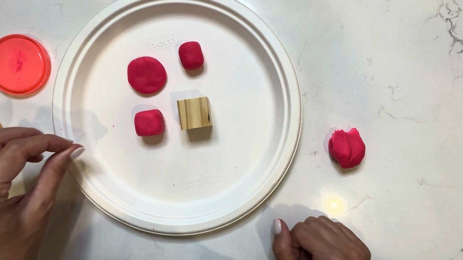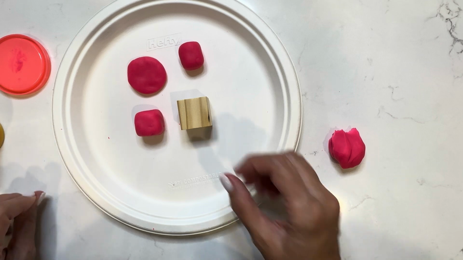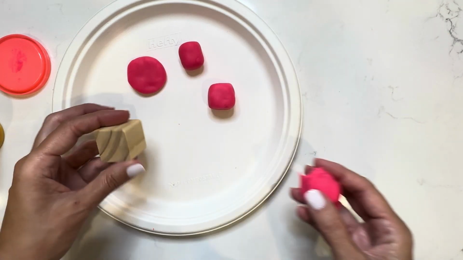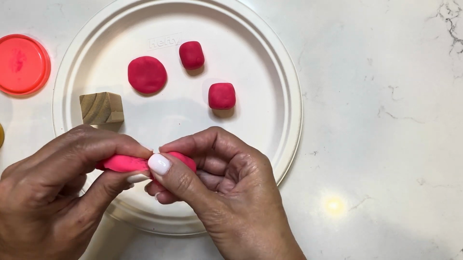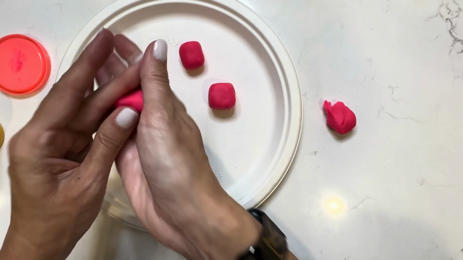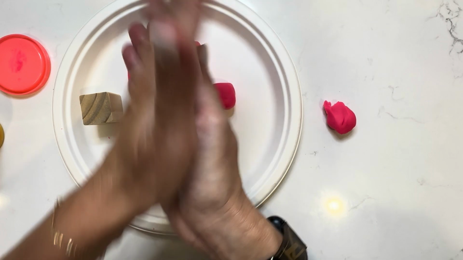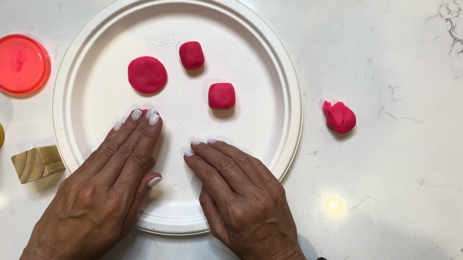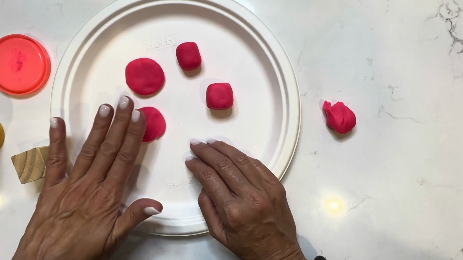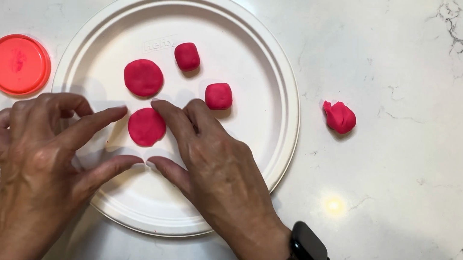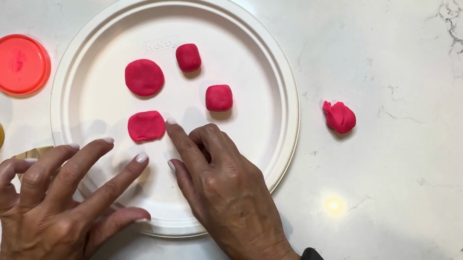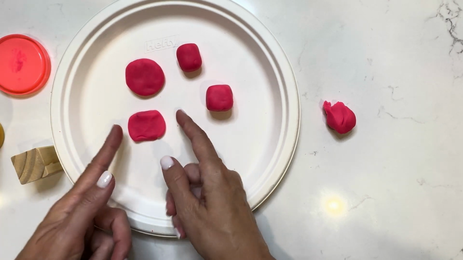I think so. Okay, so, and then if we want to have a square shape, let's take a little more. And again, I'm going to make it into a little ball, just a little one. I'm going to flatten it again. But this time, I'm going to press on each of the sides.